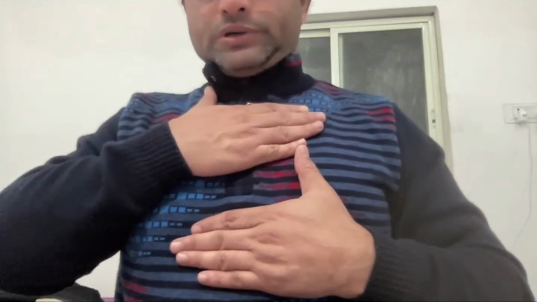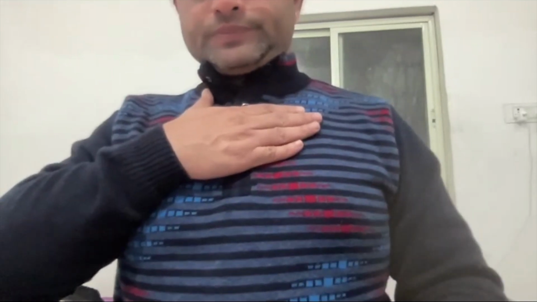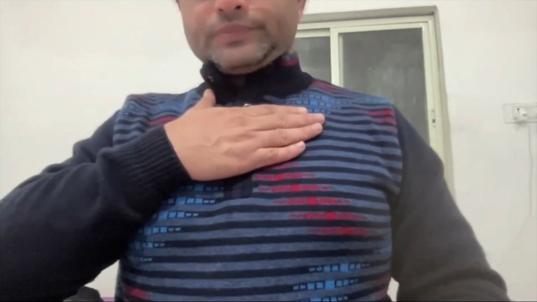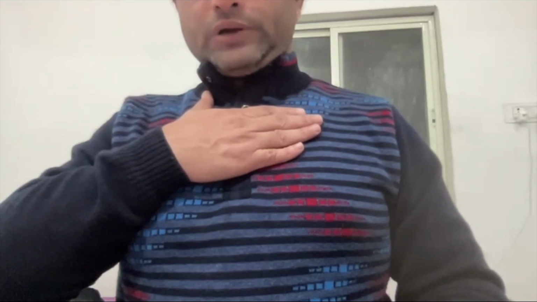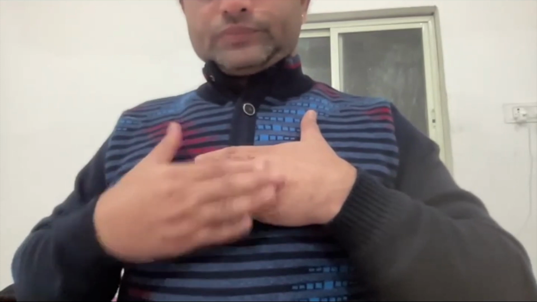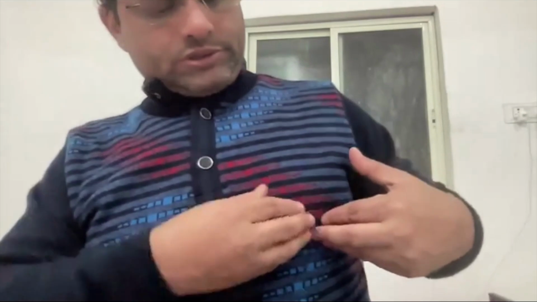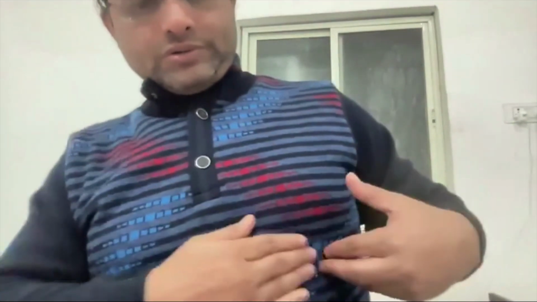Upper thoracic, lung 8, and the condition of the lung. Middle thoracic, about this middle part. Lower thoracic, about the heart, the condition of the heart, because the heart is located at the lower area.